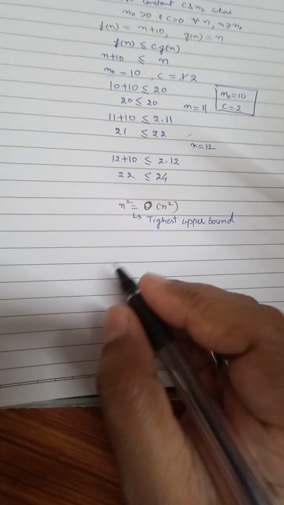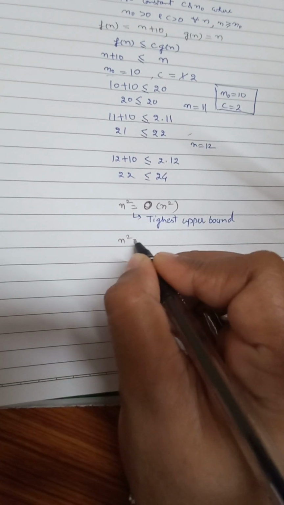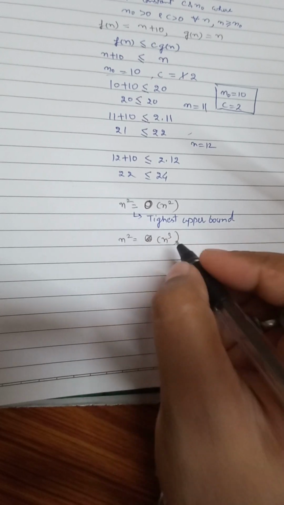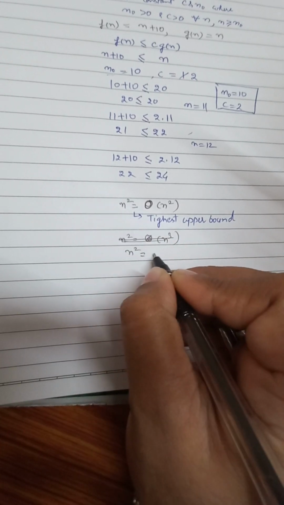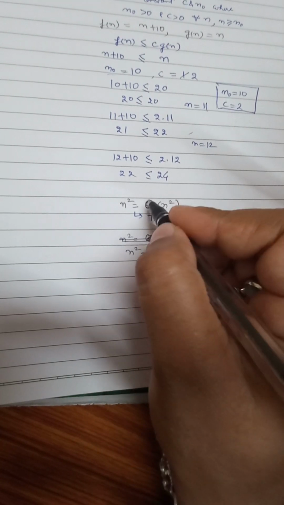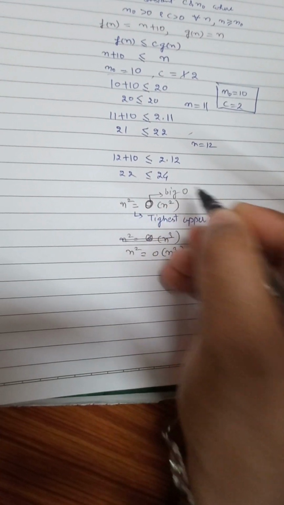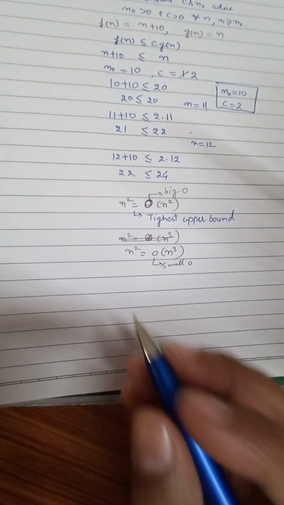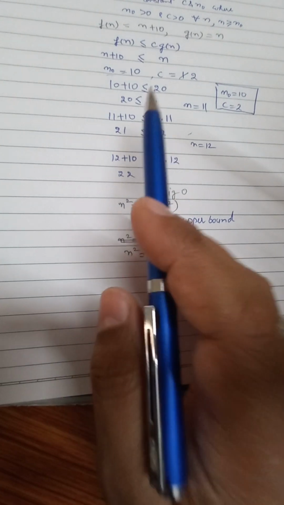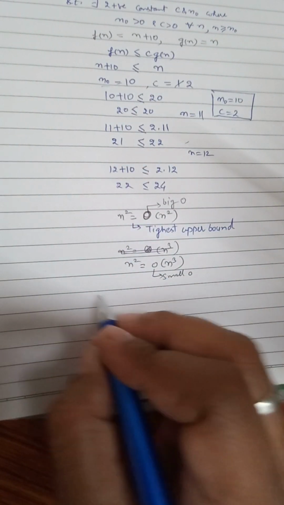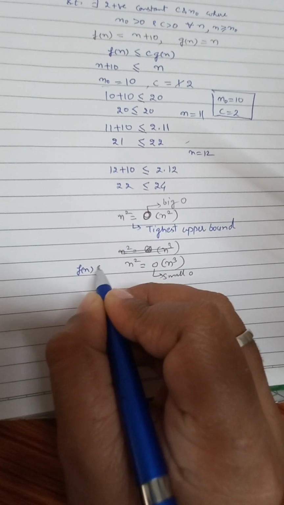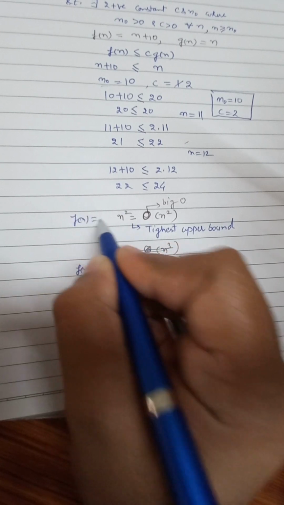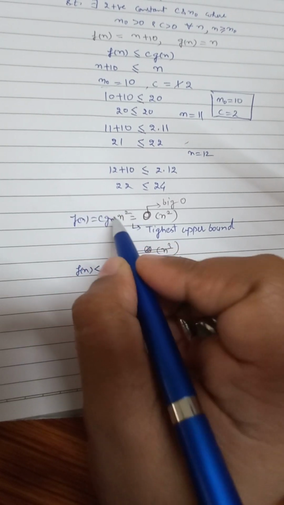And if I take one more example, n square is equal to order of n cube, here it will be small o of n cube. This is big O, this is small o. Here we can see this is not the tightest. What is the condition? f(n) is less than or equal to C g(n). Here f(n) is less than C g(n), and in the earlier case f(n) is equal to C g(n).